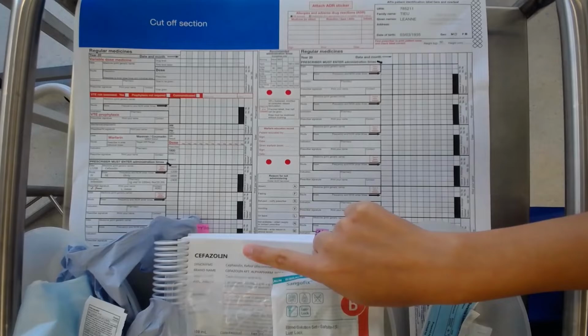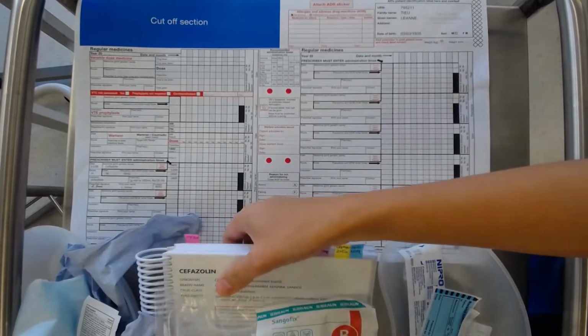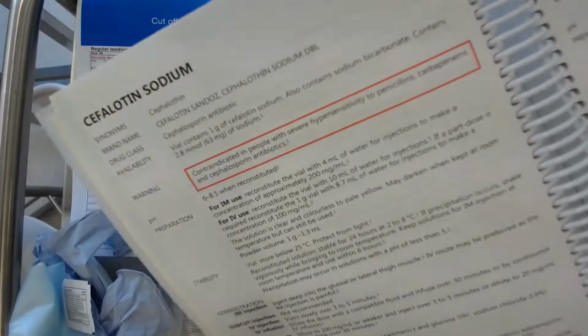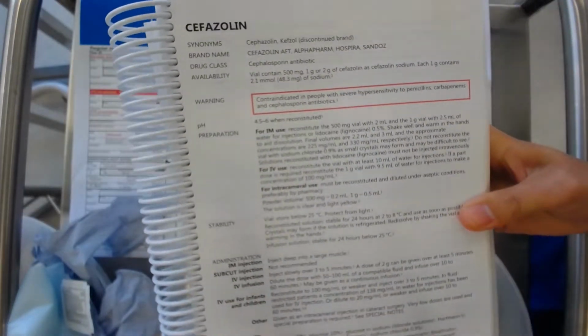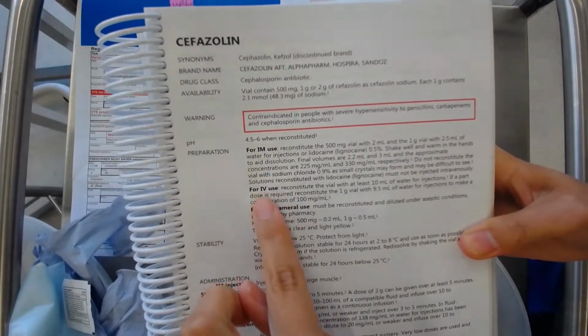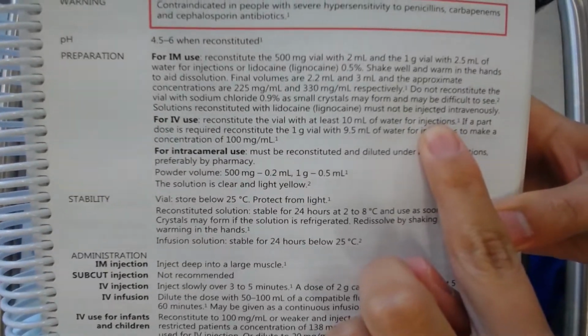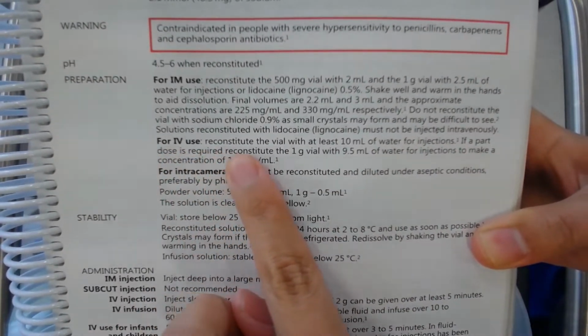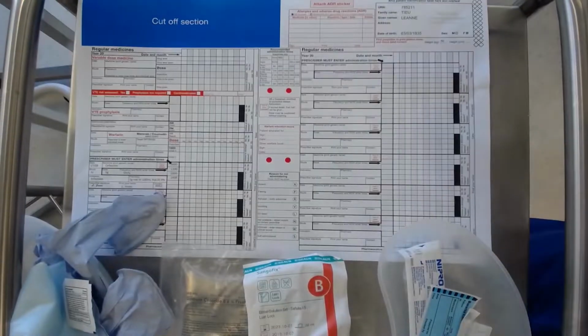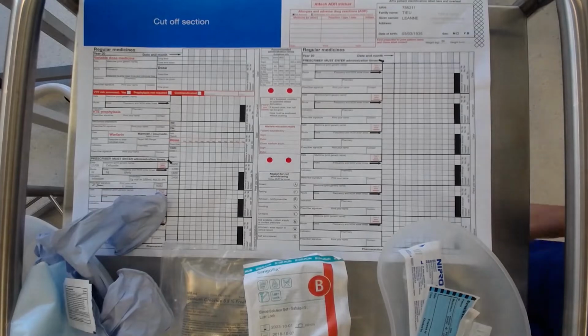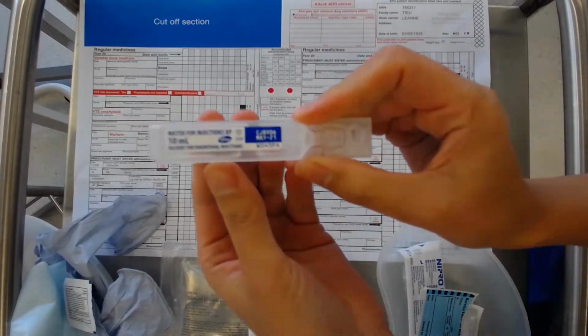Here is the Australian Injectable Drugs Handbook. If I turn to Kefazoline, it'll say for IV use, preparation for IV use. Reconstitute the vial with at least 10 milliliters of water for injections. That's my diluent. I'm checking my diluent, water for injection, 10 milliliters.